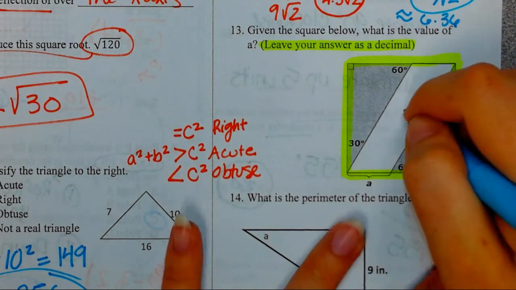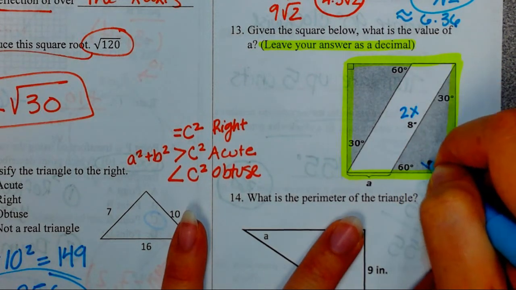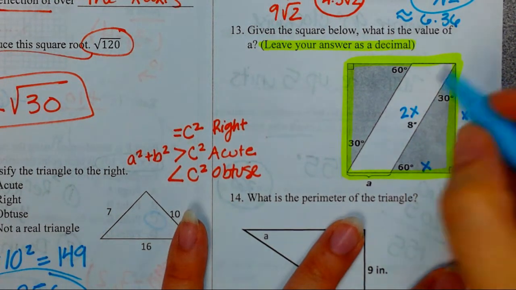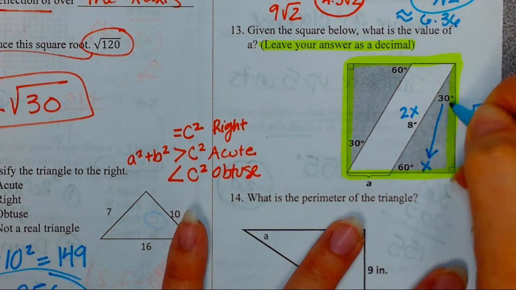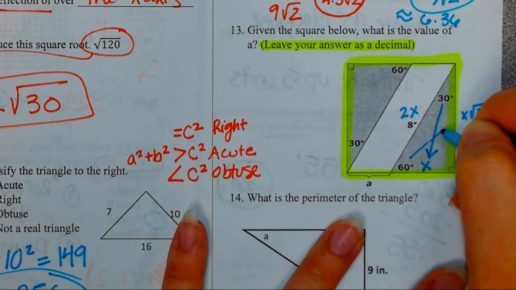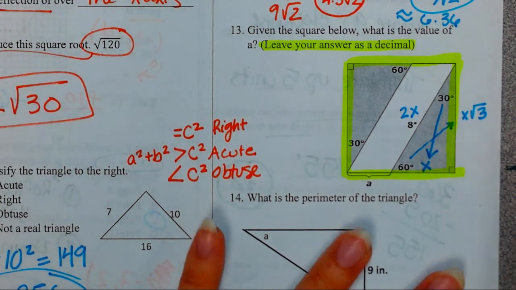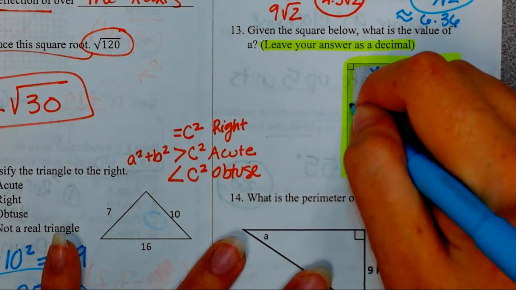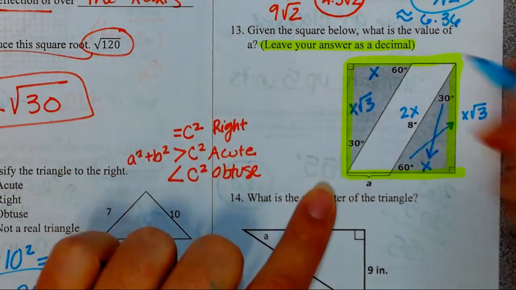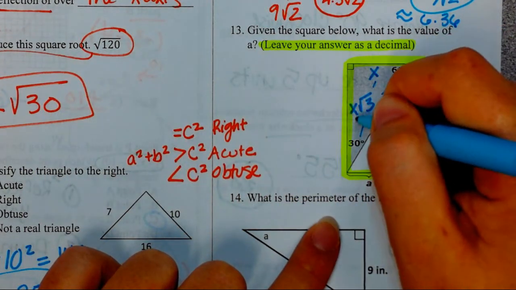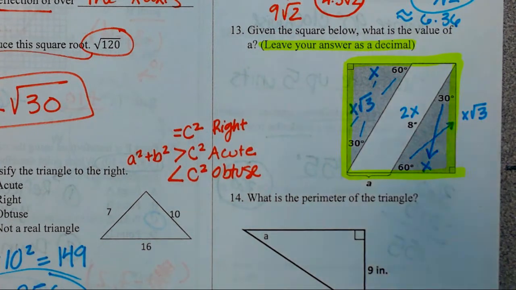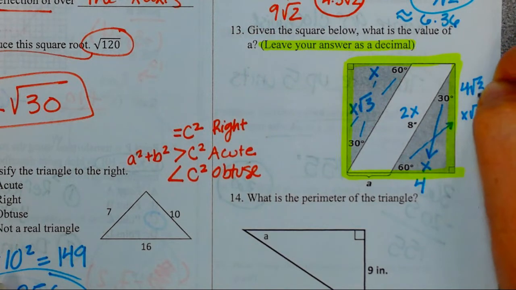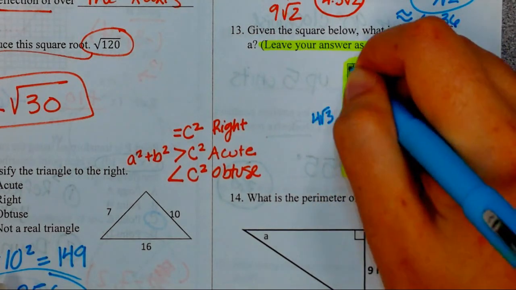So following the 30, 60 rules, this side is 2x, this side is x, and this is x square root 3. It's based off of the angle it's across from. So across from 30 is x, across from 60 is x square root 3. On this triangle, it would be the other side. So this would be x, and this would be x square root 3. Okay, across from these angles. Okay, so if 2x is 8, that would mean x is 4, and this side is 4 square root 3. So this side would be 4 square root 3.